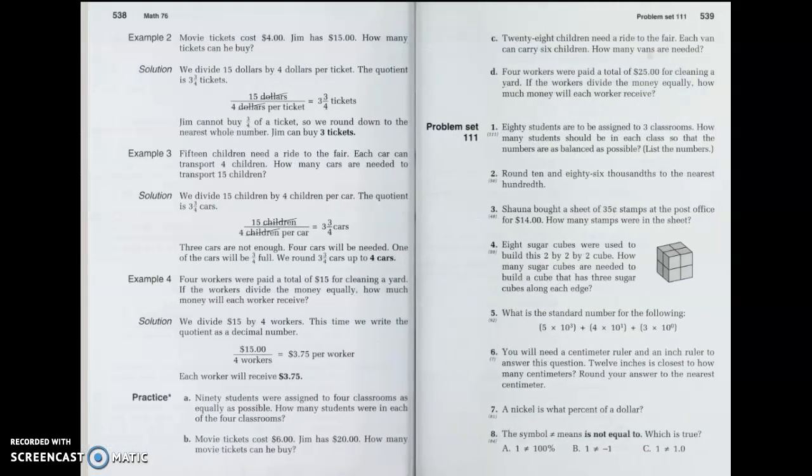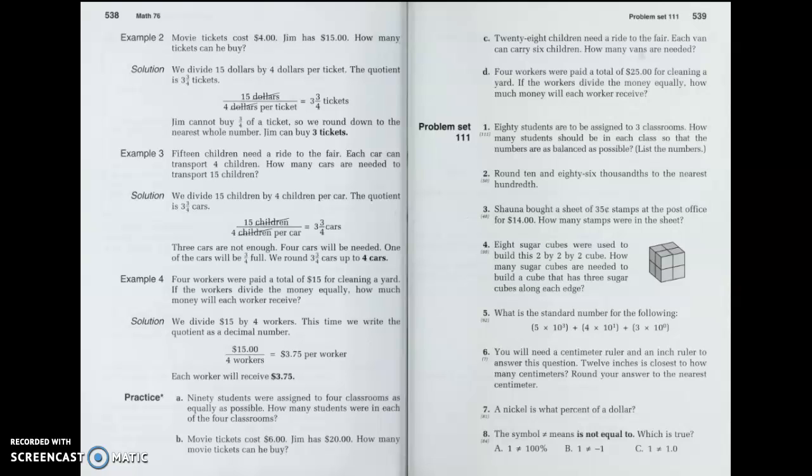All right. Okay. So here we have example 2. It says movie tickets cost $4 each. Jim has $15. How many tickets can he buy? Well, if we have $15 and it's $4 per ticket, we know that we're going to be able to buy 3 3/4 tickets. But you know you can't buy 3/4 of a ticket. You have to buy either 1 or 0. So you have to round down to the nearest whole number, which is going to be Jim can buy 3 tickets.